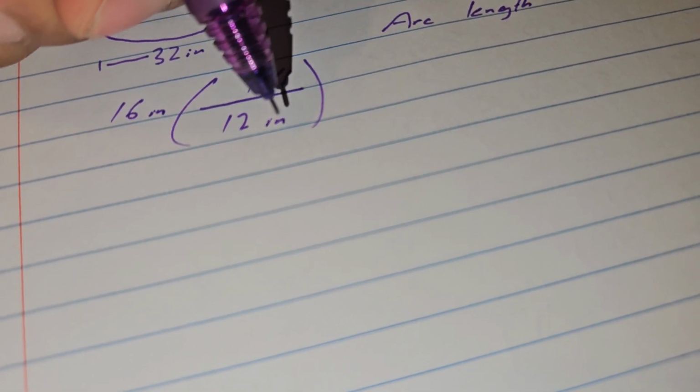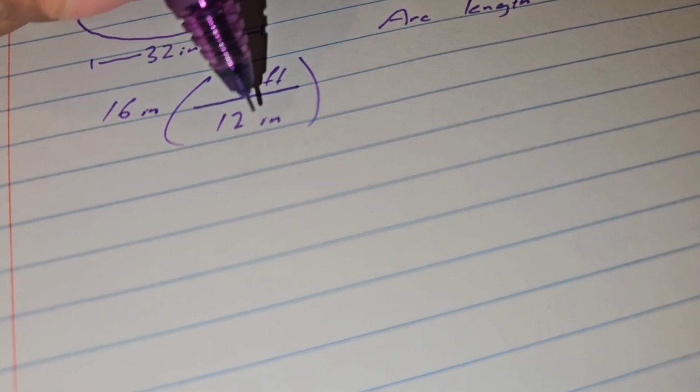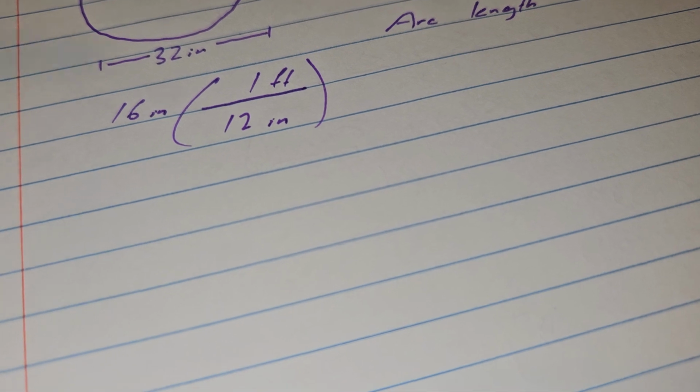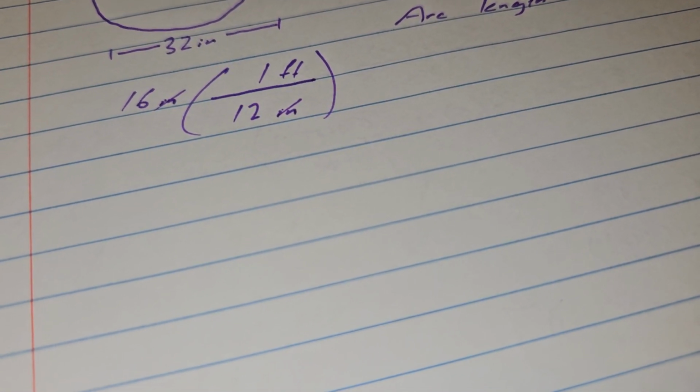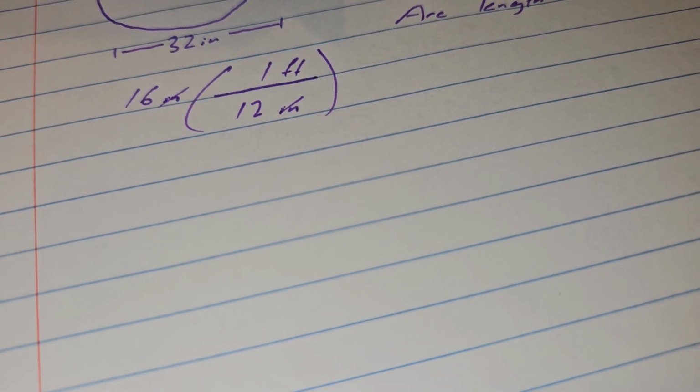So we have 16 inches, and what can we relate to miles? In this case, we're going to use feet. So 1 foot is 12 inches. Notice the inches need to be at the bottom, because 16 inches is at the top and 12 inches is at the bottom. Why do they have to be at the bottom? So these units cancel out, and when we do the multiplication and division, we're left with feet.